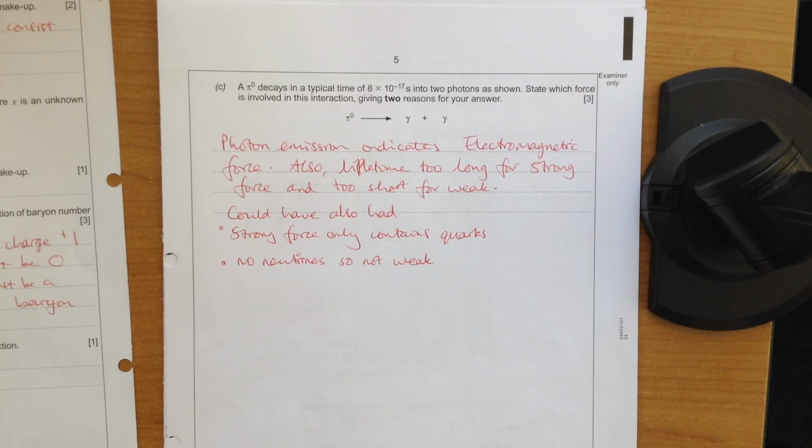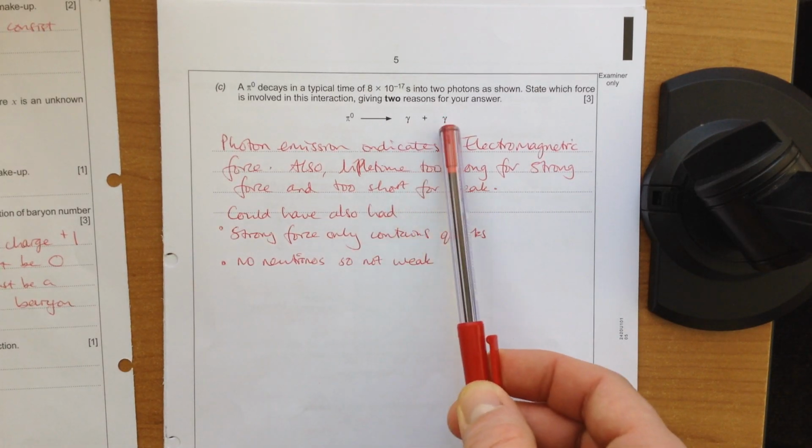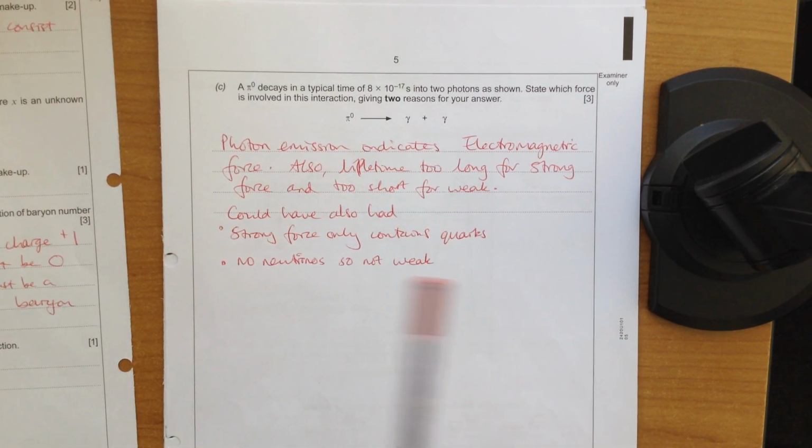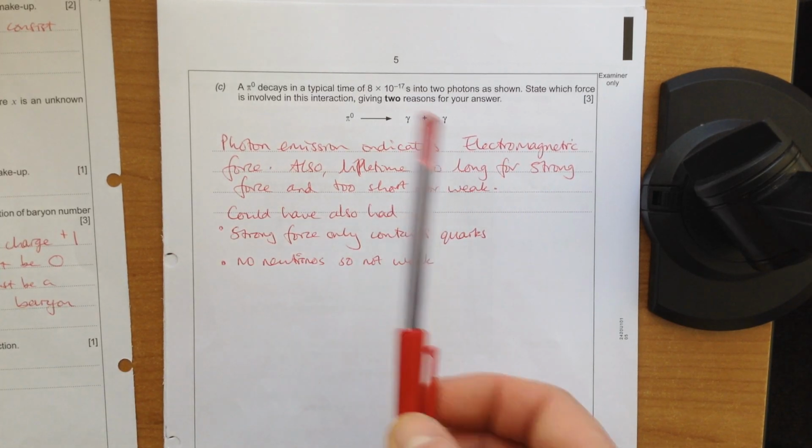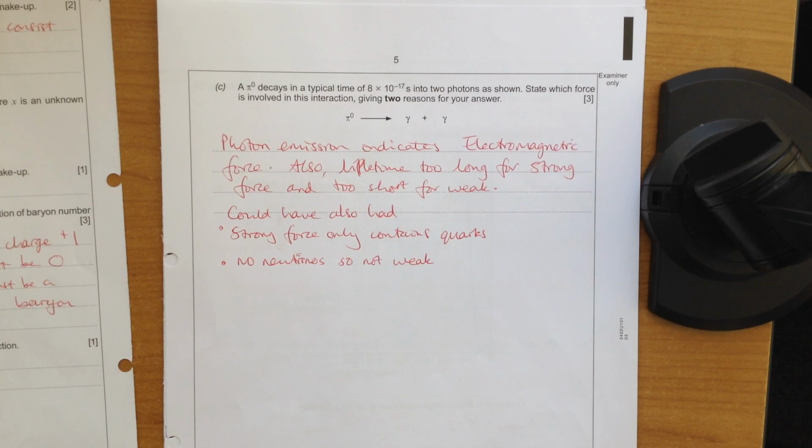The lifetime is too long for it to be the strong force. It's too short for it to be the weak force. You could have also said if it was the strong force, it'd only be quarks involved, and of course these are not, these are photons. And you could have also said it can't be the weak force because there's no involvement of neutrinos.